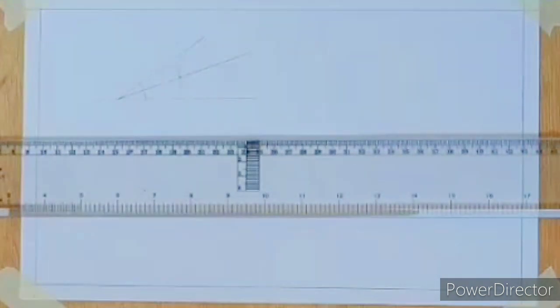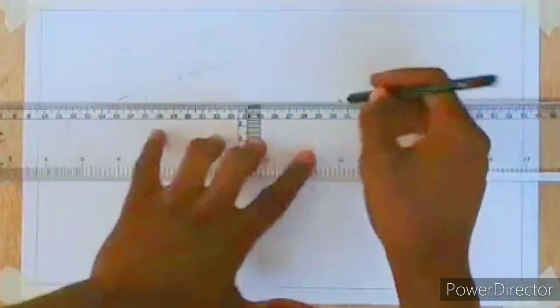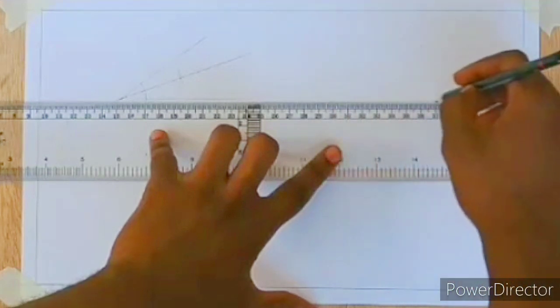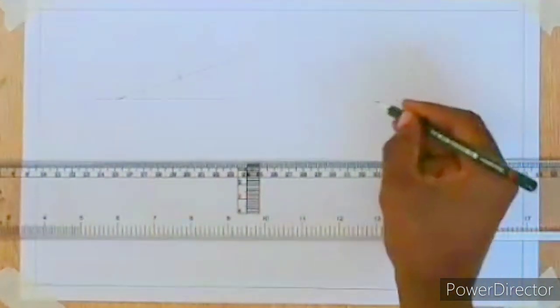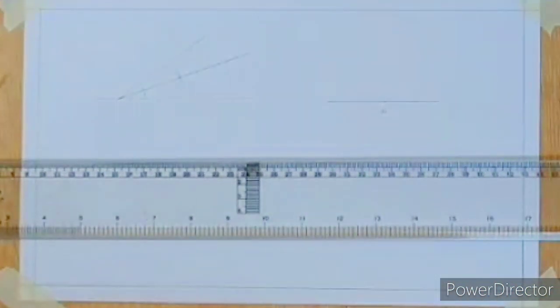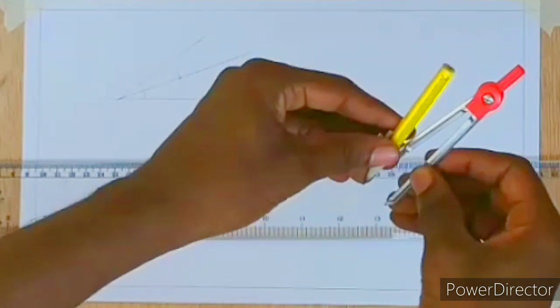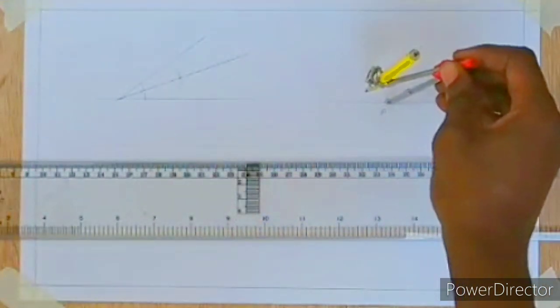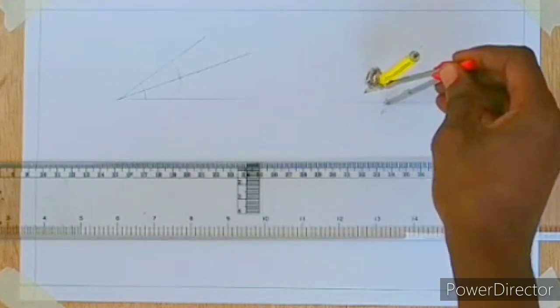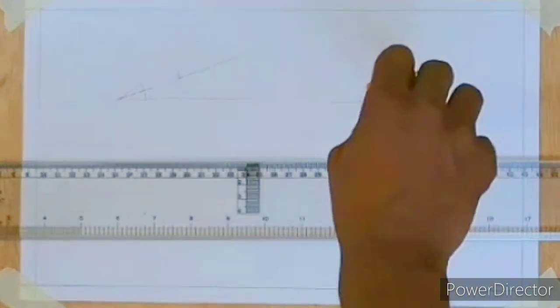So let's construct our first angle, 60 degrees. Let's see how you construct a 60 degrees angle. You have your line here. So you have a point A. We are constructing a 60 degrees angle at point A. With your compass again, any reasonable radius, at point A, draw a semicircle on the entire line.